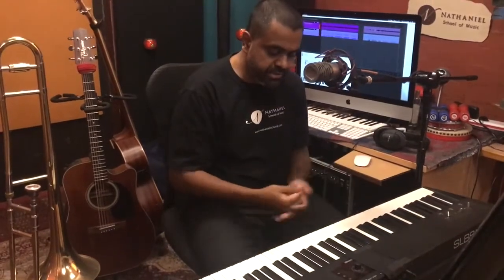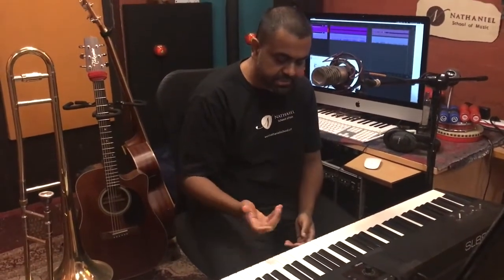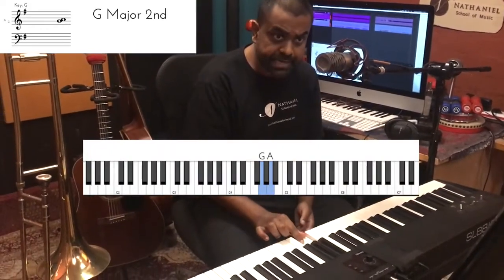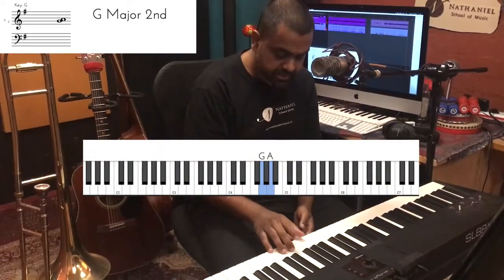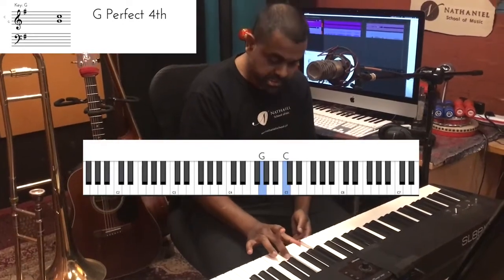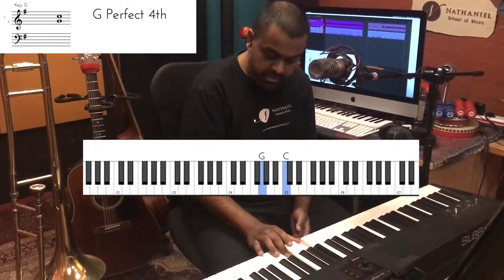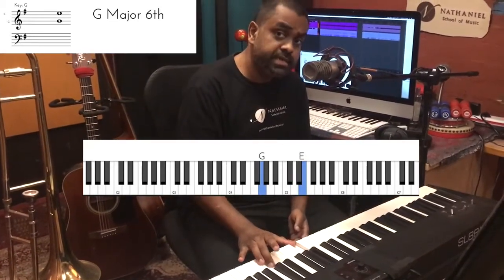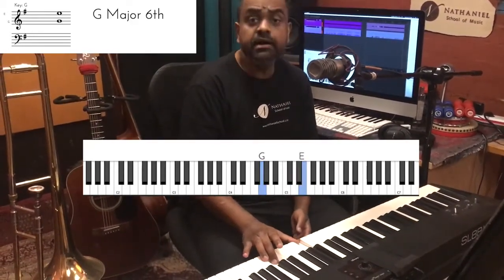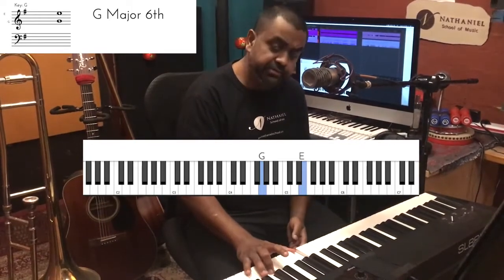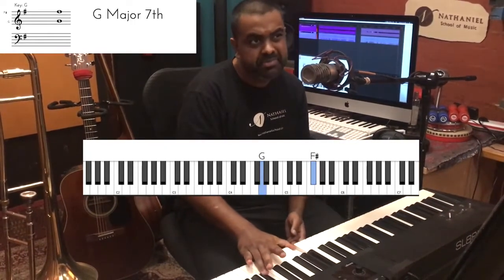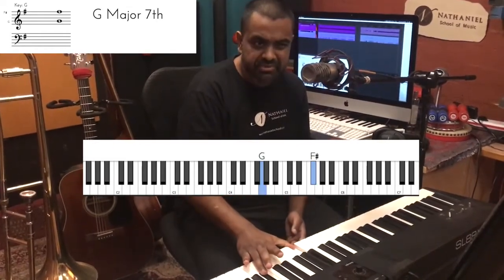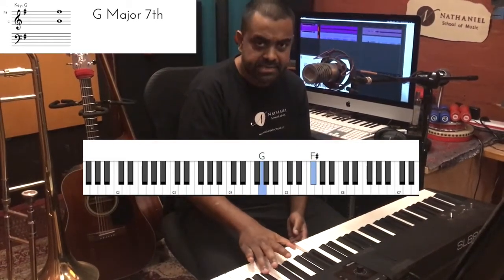So what about the other intervals? In the G major scale, we already have a few more, right? You have the A, which is the major second. You have the C, which is the perfect fourth. Then you have the E, which is the major sixth. And you have the F sharp. So the F sharp is, you could say, the most tense of the lot. See, it feels a little uneasy, right?